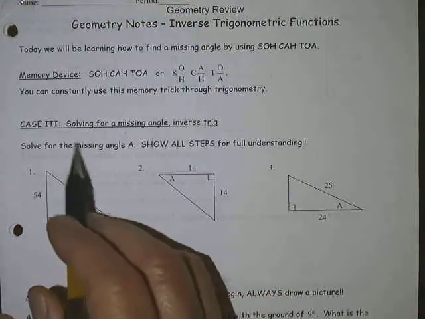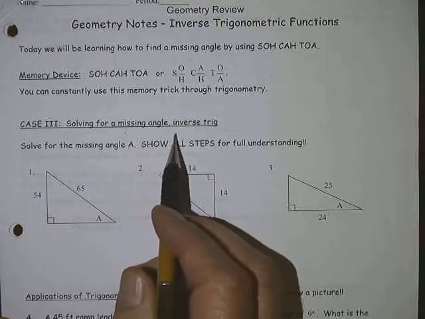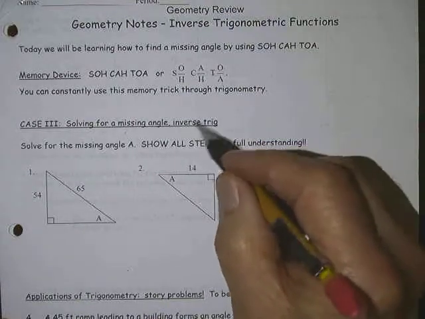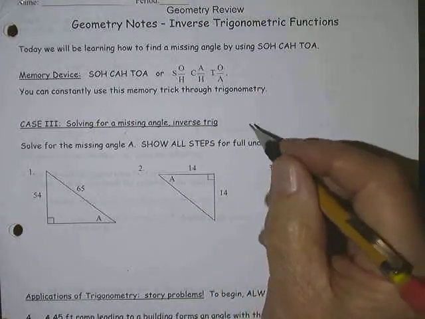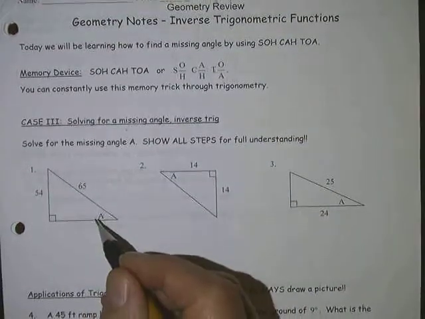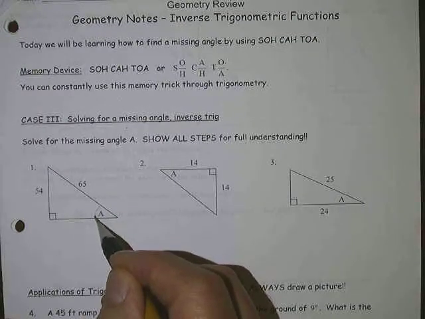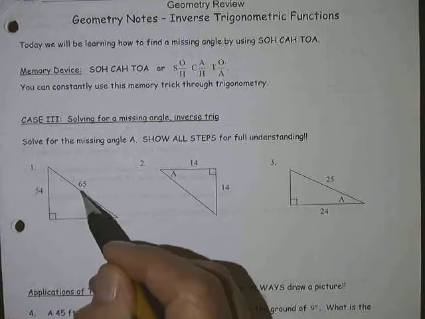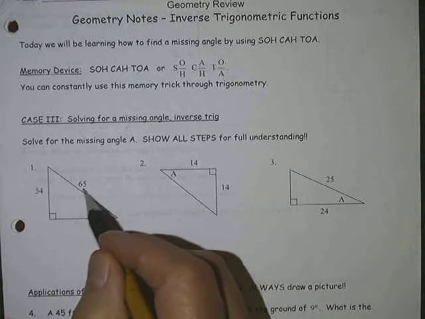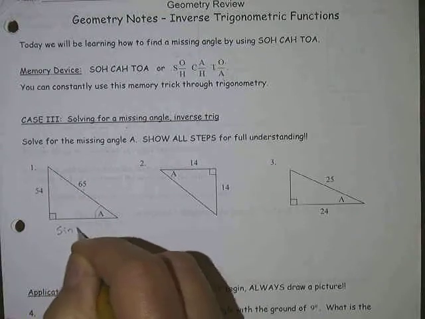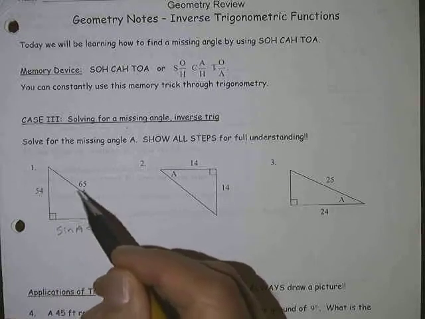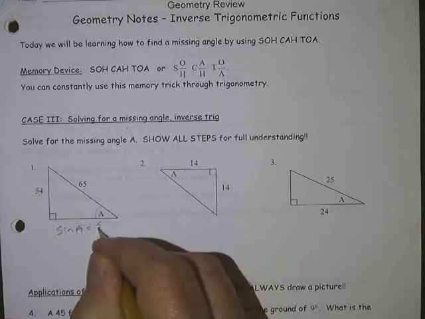We'll see. Anyway, solving for a missing angle is the inverse trig. When you do any kind of inverse, as you recall, you take the input and the output and you switch them. Let's look at this one down here. We want to find how big this angle A is. We have the hypotenuse and the opposite, and in SOHCAHTOA, opposite over hypotenuse is sine. So we can say that the sine of angle A is equal to the opposite over the hypotenuse.